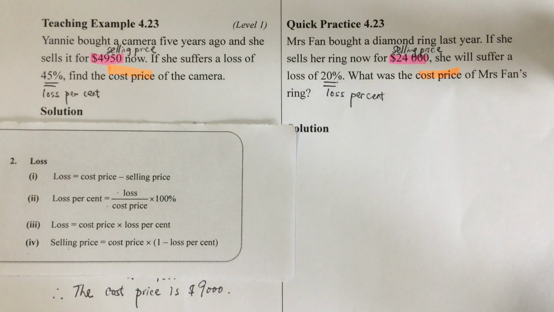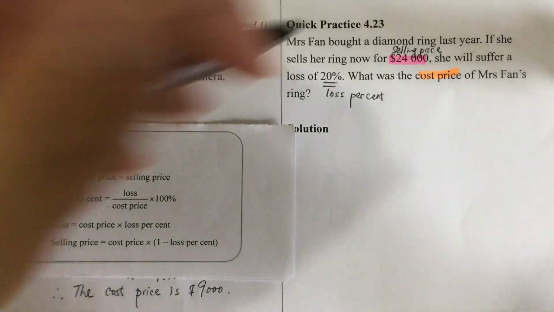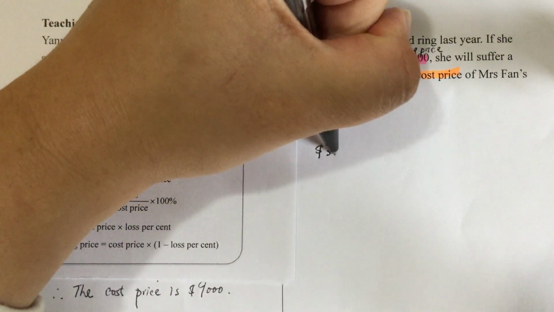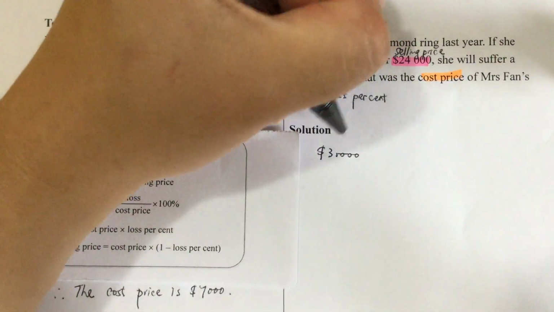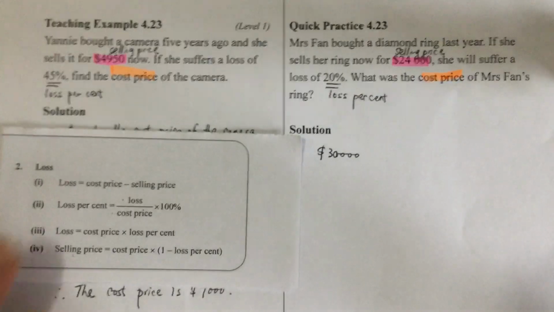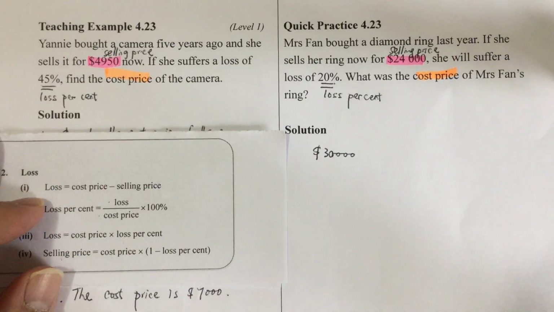Okay, now if you are continuing your work, just pause the video and I will tell you the answer now. The answer for 4.23 is 30,000. So this is 30,000. Make sure that you got the correct answer for this quick practice 4.23.